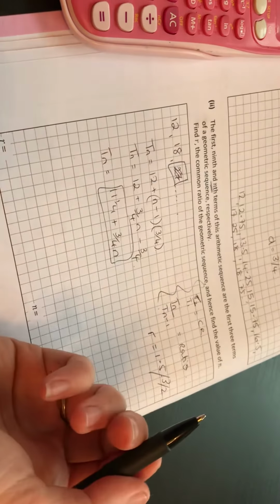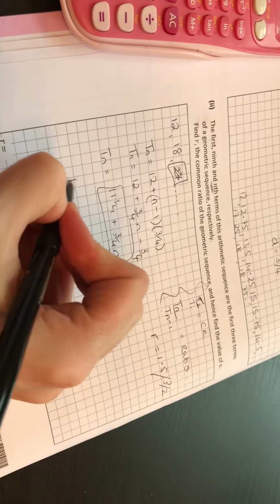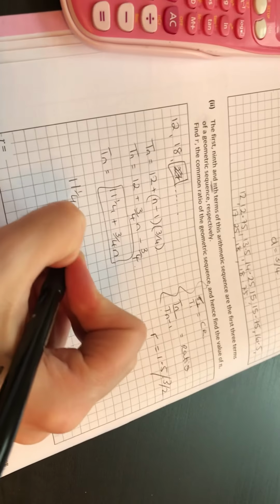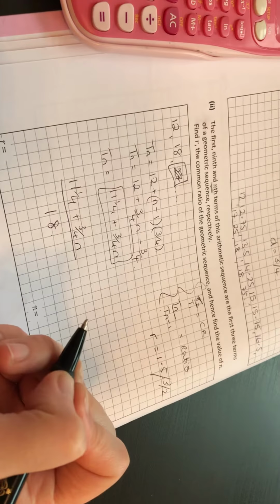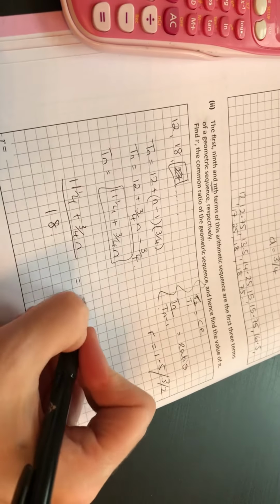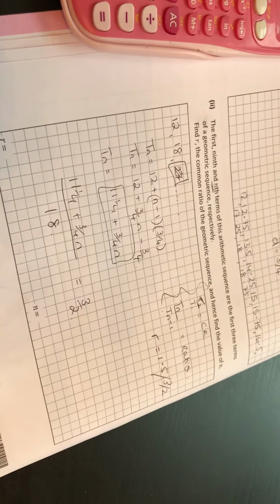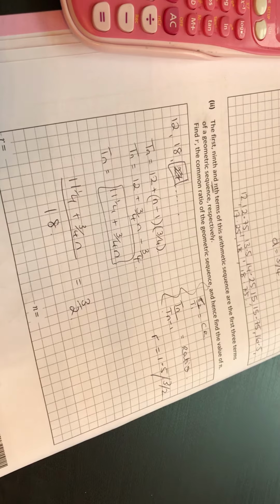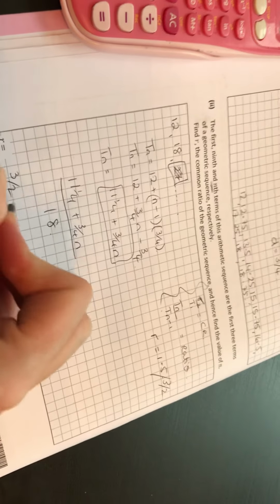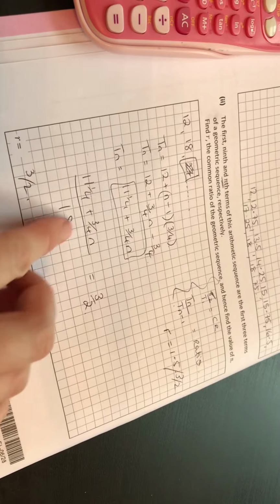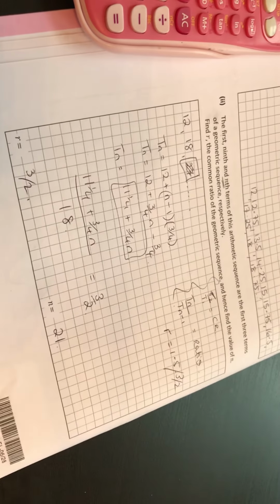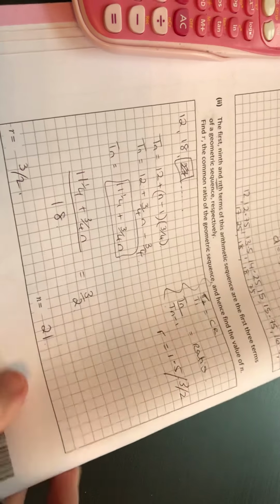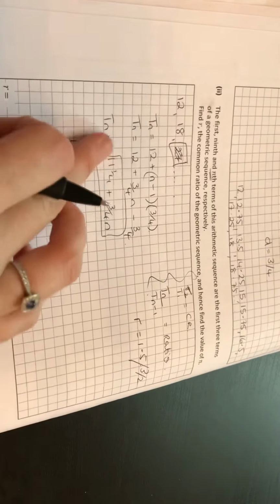And so I can go that 11 1/4 plus 3/4 n divided by the one before it is equal to my common ratio. Again, multiply both sides by 18, clean it up. So over here, I'll have my common ratio is 3/2, and when I work this out and move this around, I'll end up with n is 21. So a few ways to do that part. That probably was the easiest.